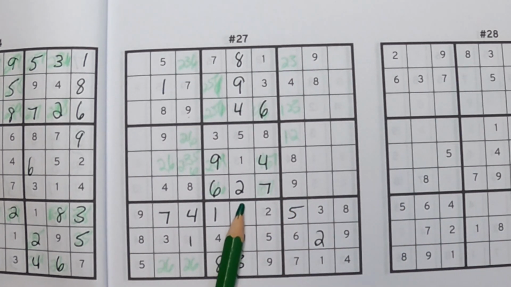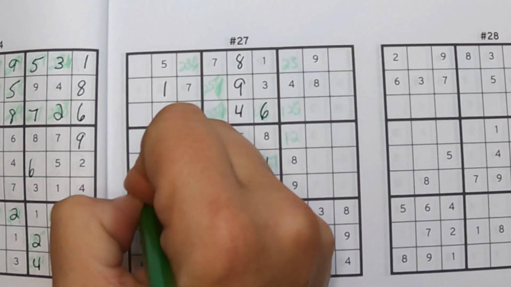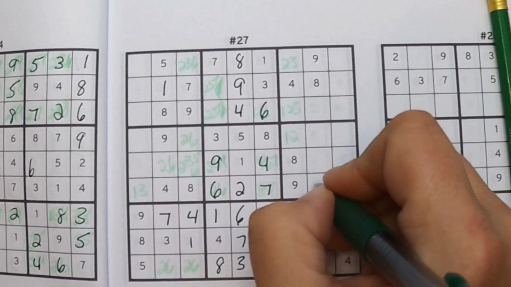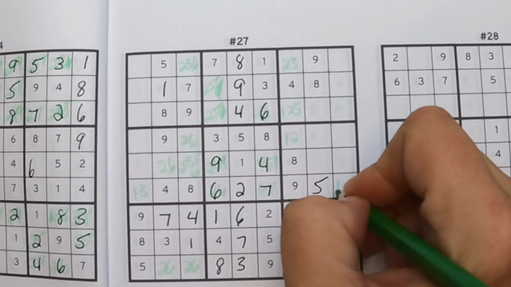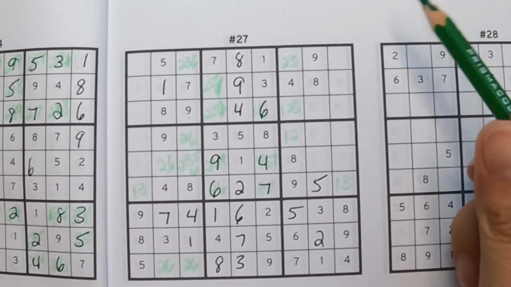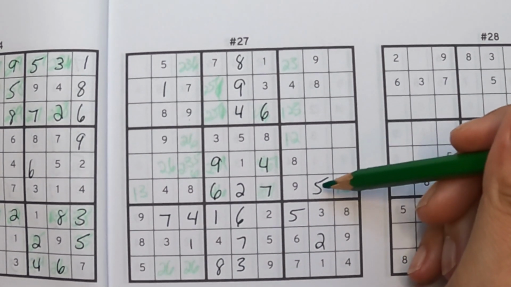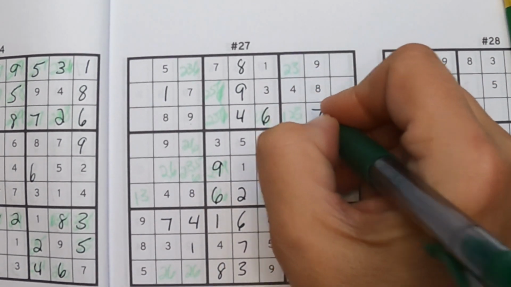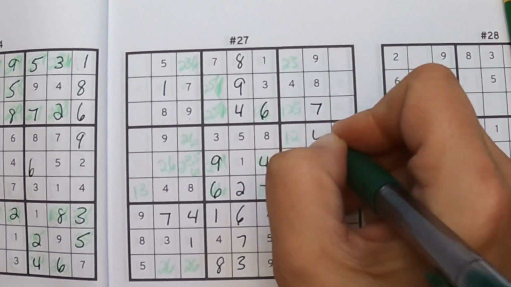For this row, we're missing 1, 3, and 5. We've got a 5 here, so 1, 3. 1 and 3 here, so this is our 5. And no help here, so 1, 3. For this column, we're missing 4, 6, and 7. We've got a 4 and 6 here, so this is our 7. 4 here, 6, 4.